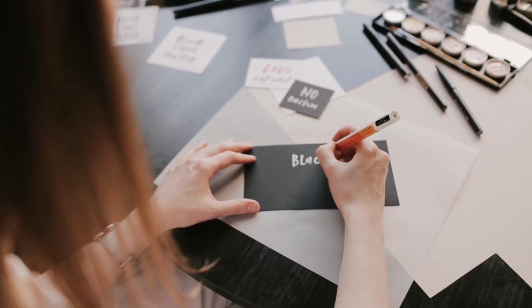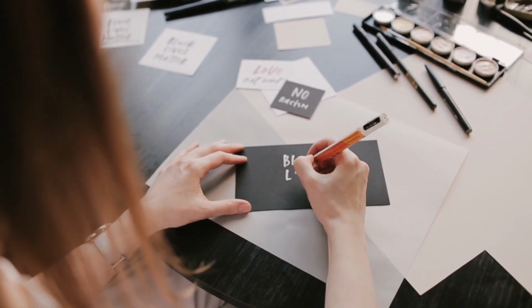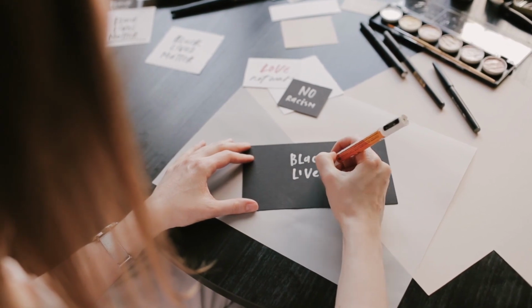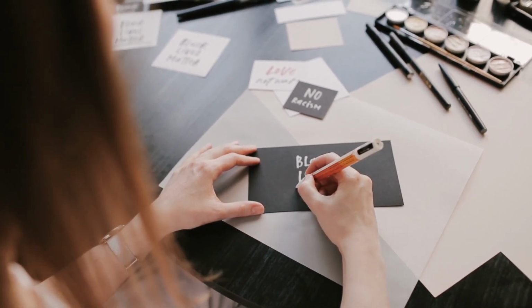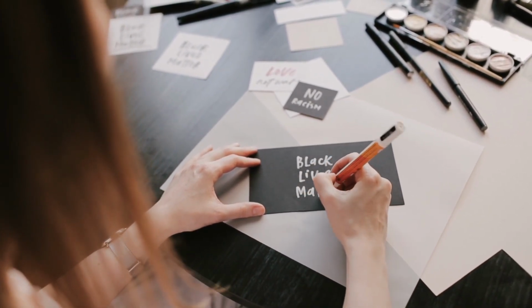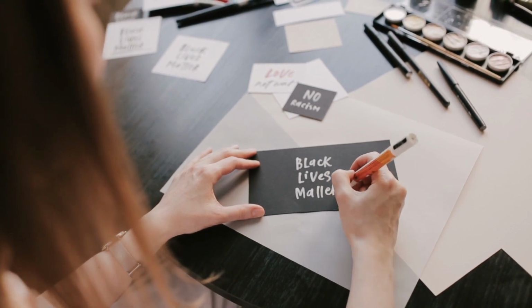Finalizing and exporting. Once the font has been refined and finalized, the designer will export it in different file formats, such as TTF, OTF, and WOFF, so that it can be used on different platforms and devices.